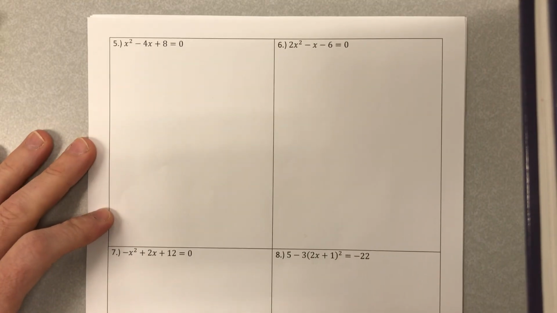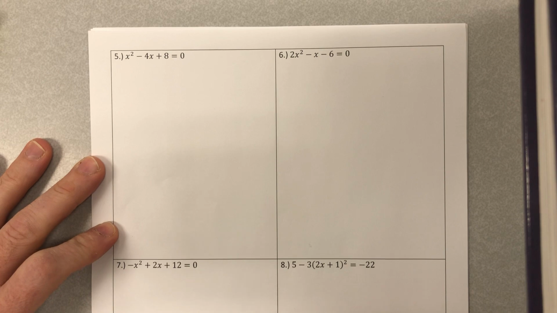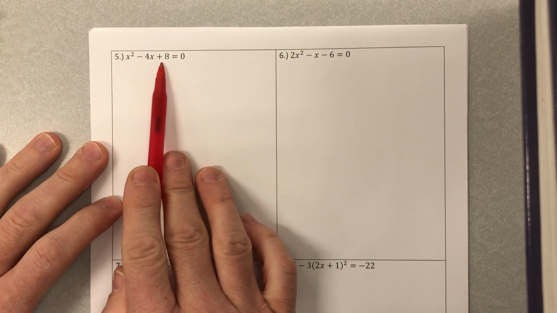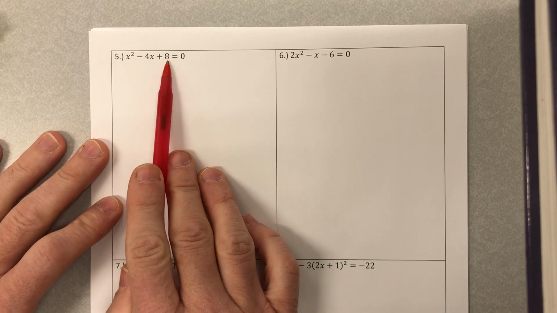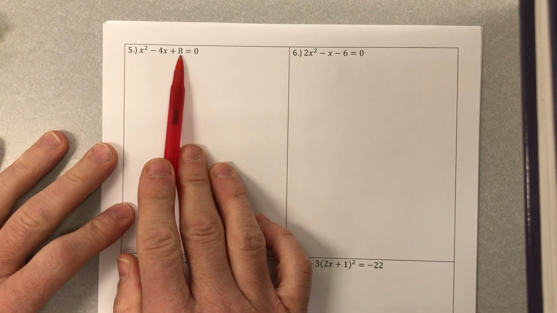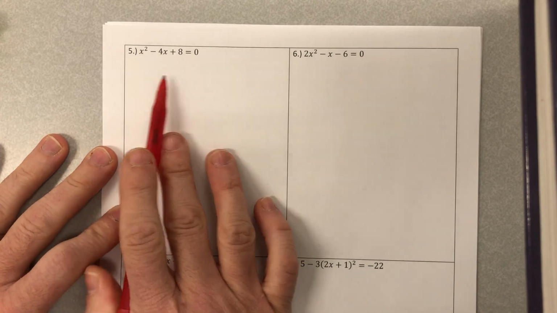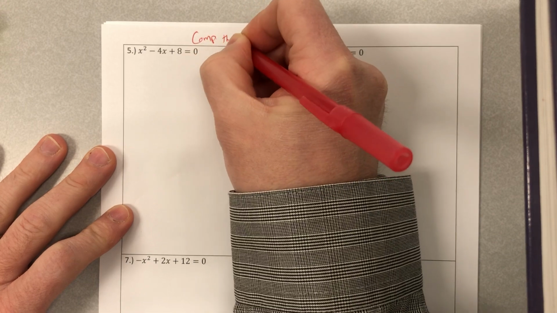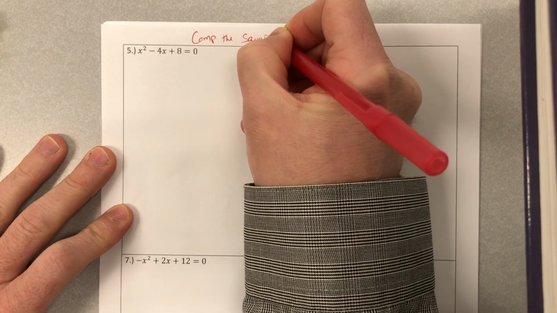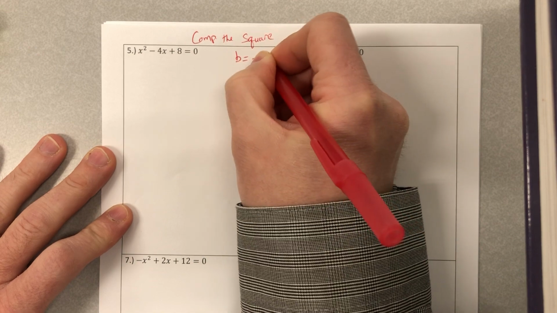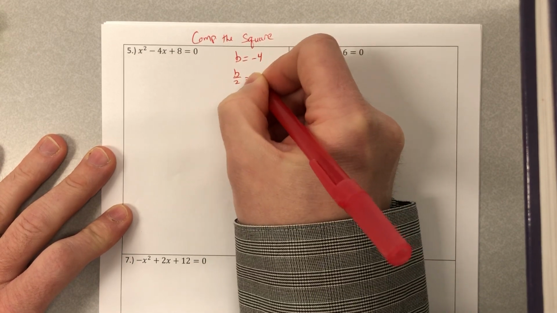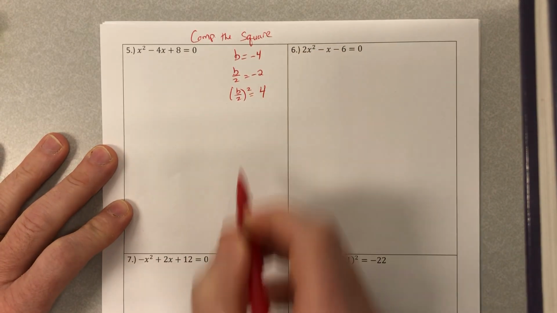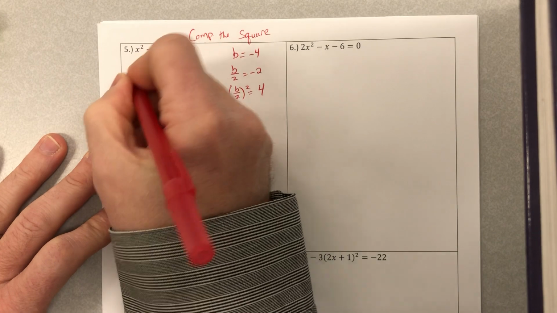So for our last 4 problems, on the back, we have x squared minus 4x plus 8. Once again, I can't get two factors of 8 that add to give me negative 4, but I realize my b is even, so I'm going to use completing the square again. My b is negative 4, b over 2 is negative 2, and b over 2 squared is 4. So this is what I'm going to add to each side of my equation.